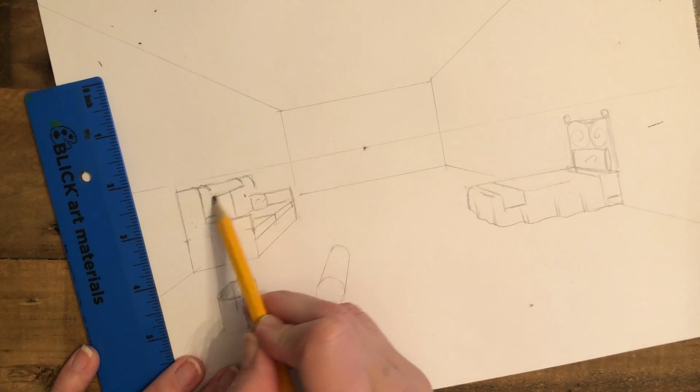See, now that line looks funny. It should be going to the vanishing point. I'm not having it go to the vanishing point. That's better.